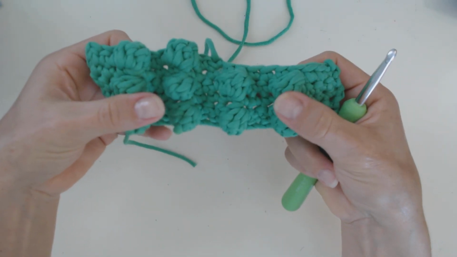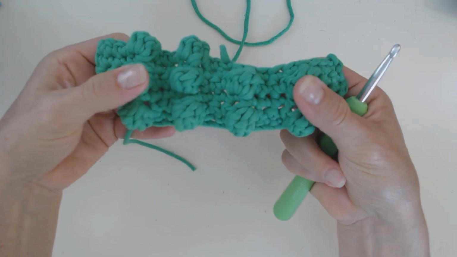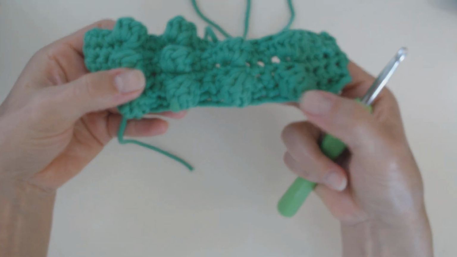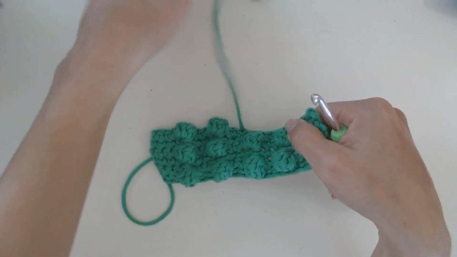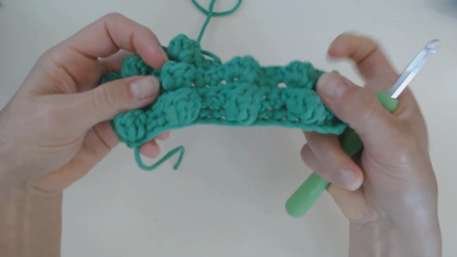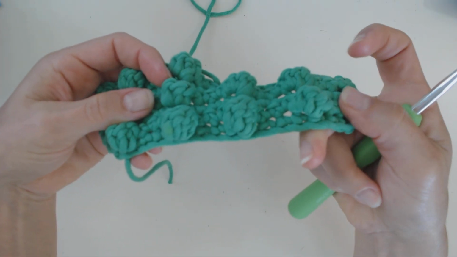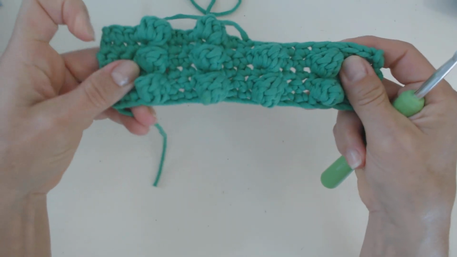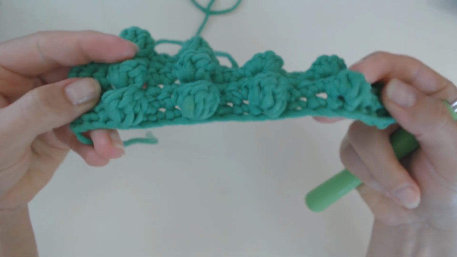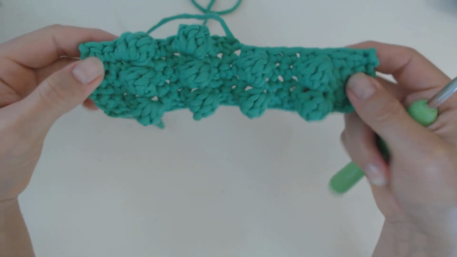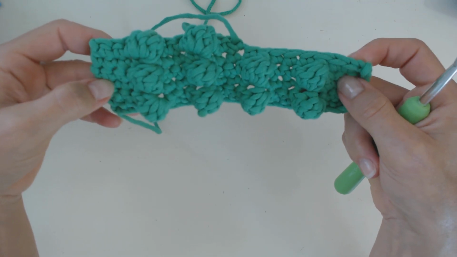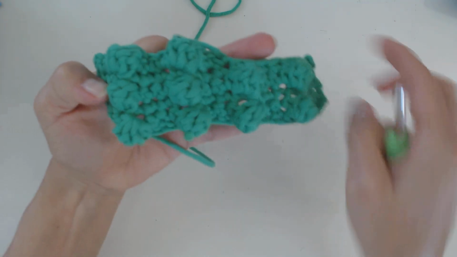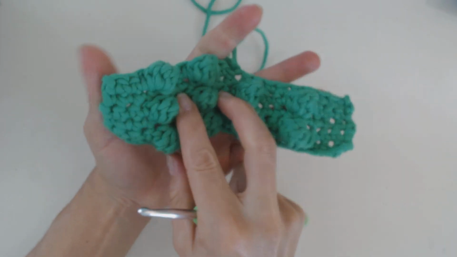You could do 3, 4, 5, or 6, but 4 and 5 being the standard usually to get that just really, really knobby kind of look. So the bobble stitch, okay, is a little bit different. As I said, it is formed from the wrong side. So I did my bobbles and then I went back.